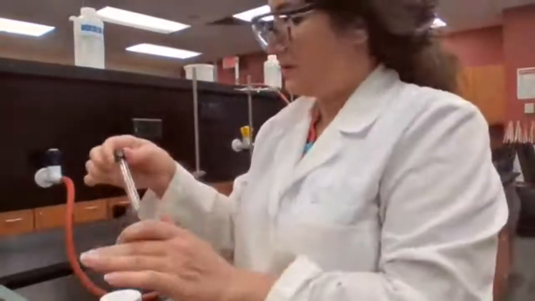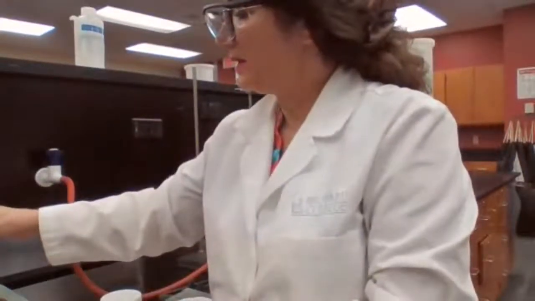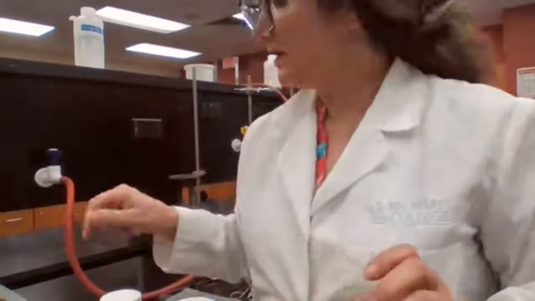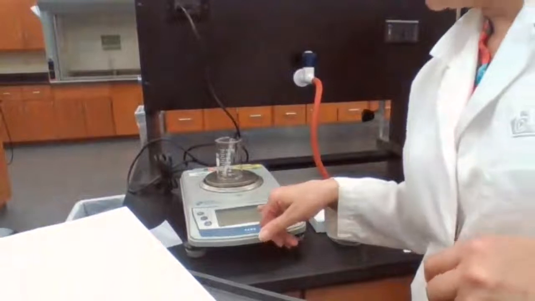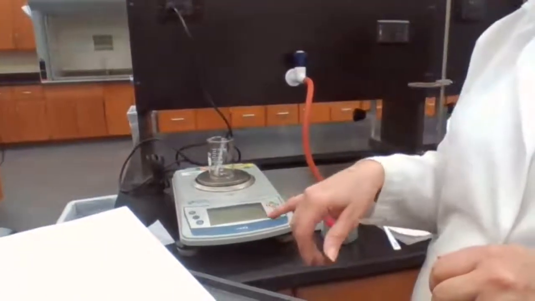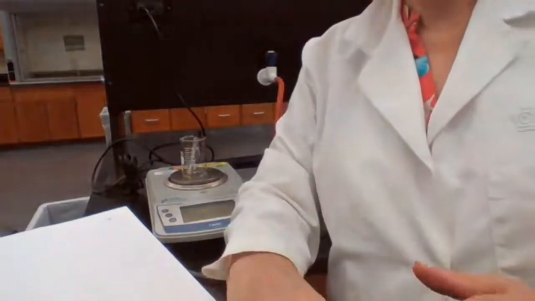Because it takes time, you can use the time efficiently and finish some of the other work while we are waiting. So that's the empty test tube. I placed the empty test tube on the balance: 11.727, and that goes for D.